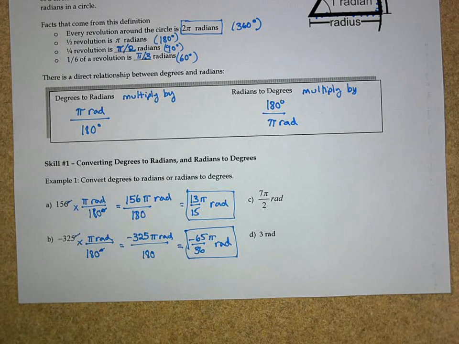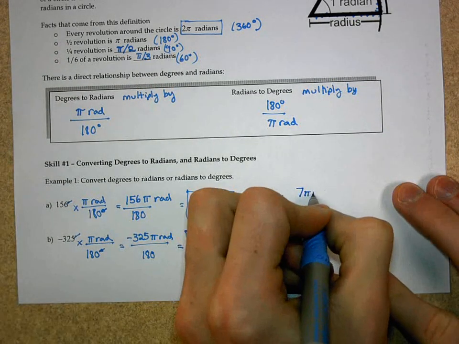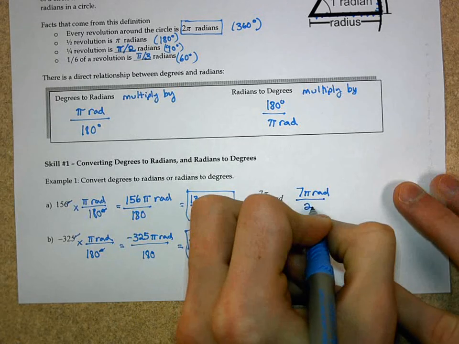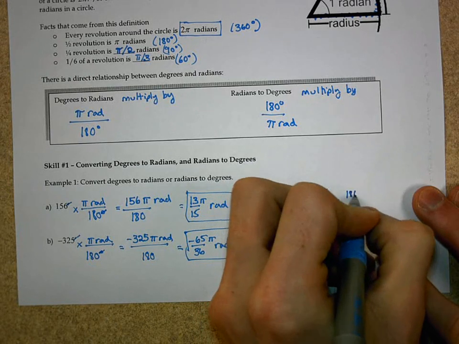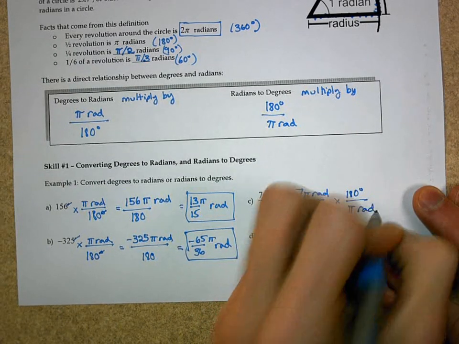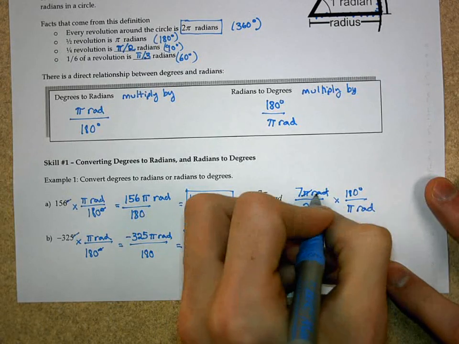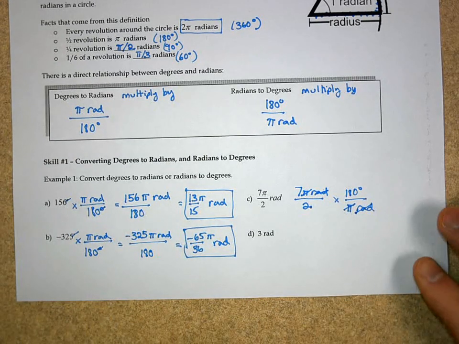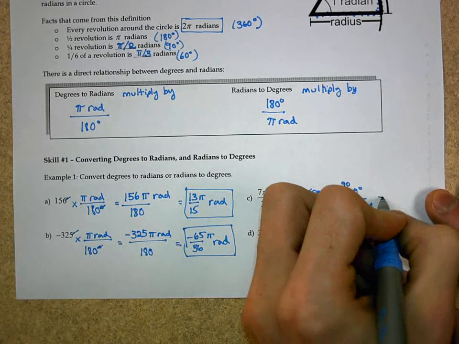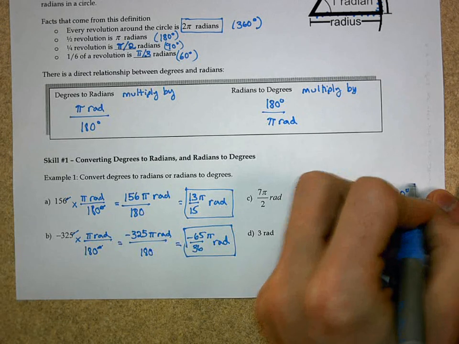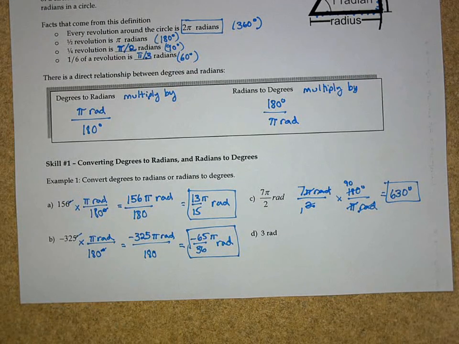The third example, we're going now radians to degrees. So I've got 7 pi over 2 radians, and I want to convert that to degrees. I would rewrite this as 7 pi radians over 2. And since we're going radians to degrees, we're going to use 180 degrees over pi radians. That way my pi and my radians cancel out. Over here the 2 and the 180 reduce to 1 and 90. So I end up with 630 degrees. So 7 pi over 2 radians is the same thing as 630 degrees.